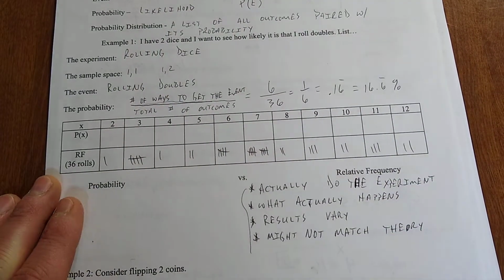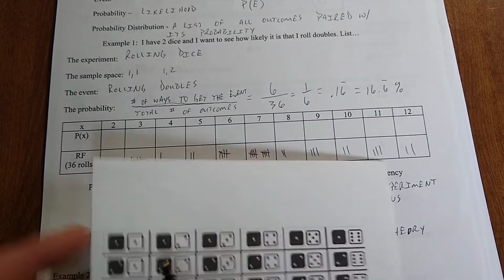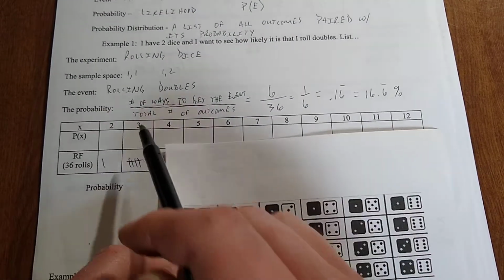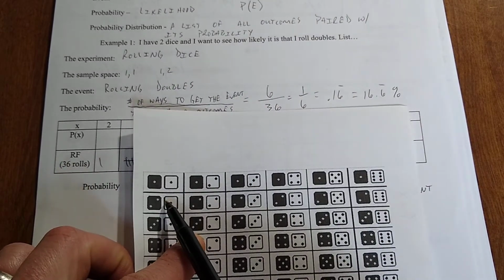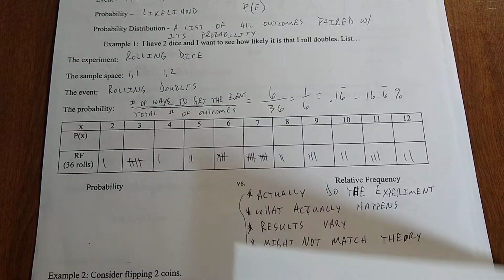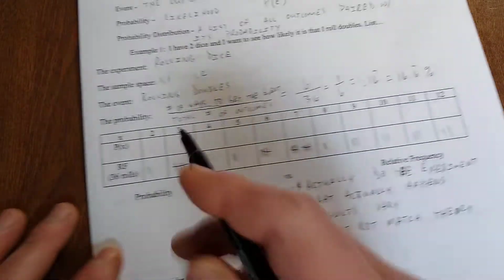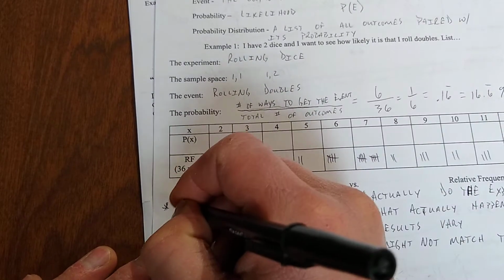In theory, if I'm looking at this, there's one way to roll a 2, so a 1/36 chance. What should happen, if I'm talking about getting a sum of a 3, well, there's 2 ways to do that. I should have gotten 2 tallies right there in theory, but I didn't. My experiment didn't match reality. Probability, on the other hand, is based on theory.